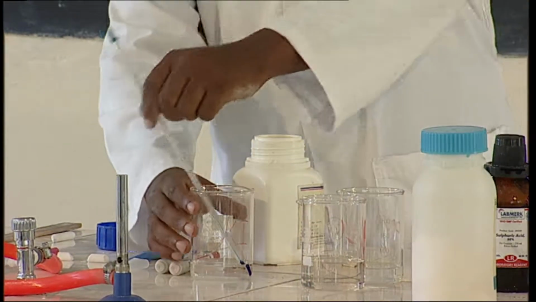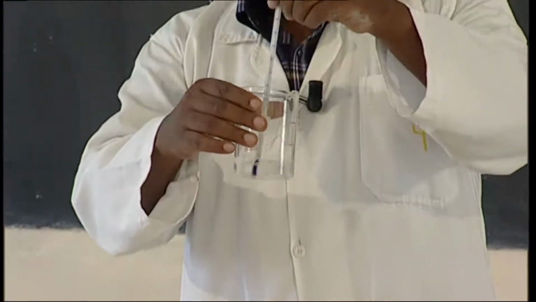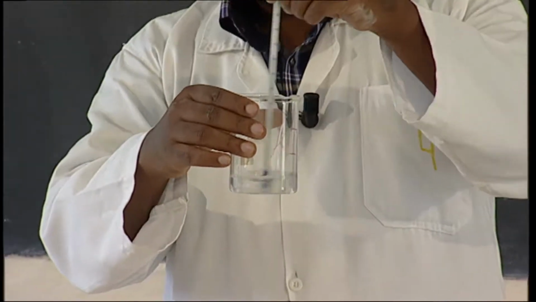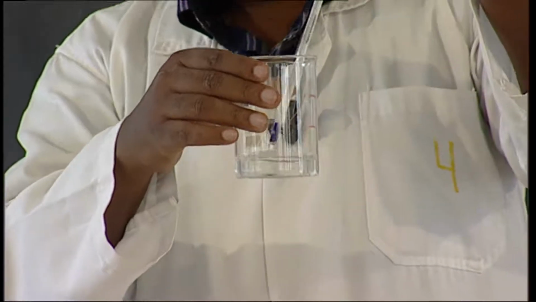Now, what happens when we add some potassium iodide in our solution, in this water? Let us mix and see what happens as the potassium iodide we have added is dissolving.